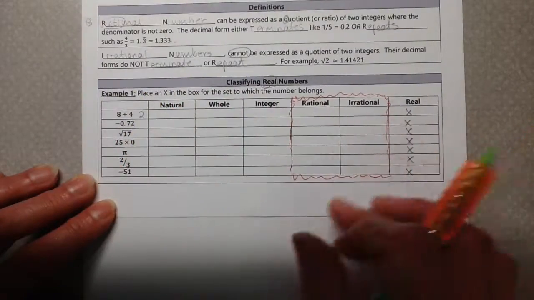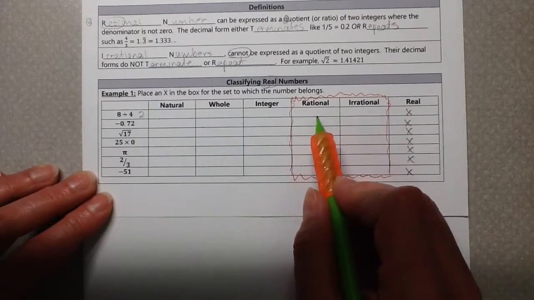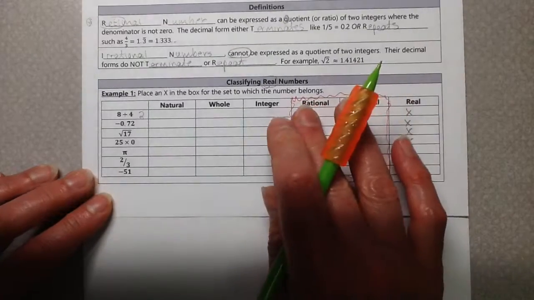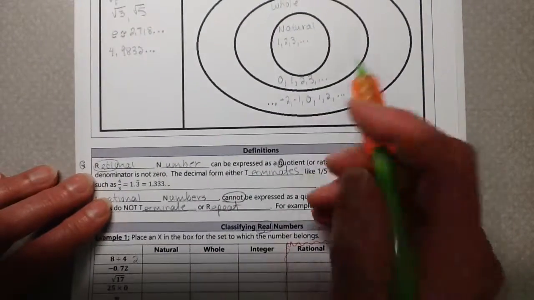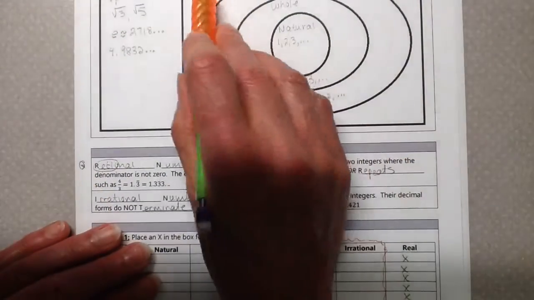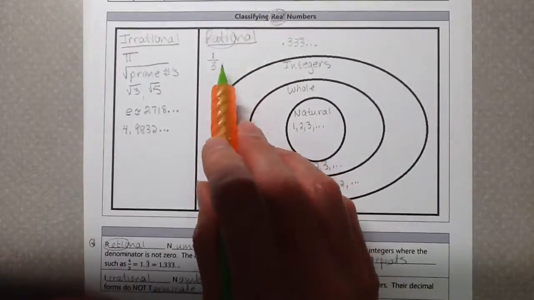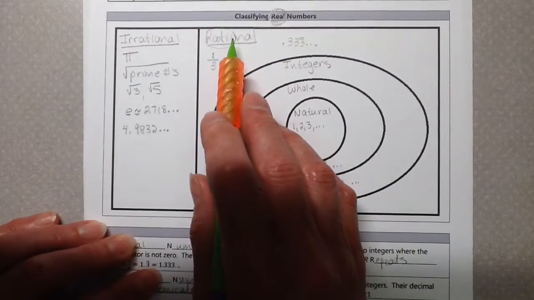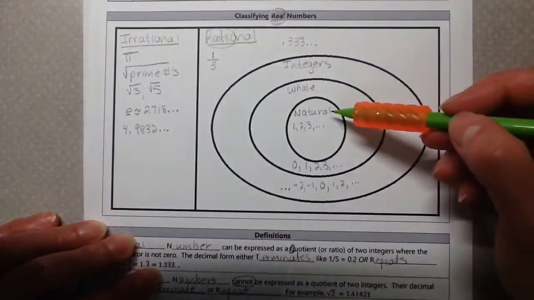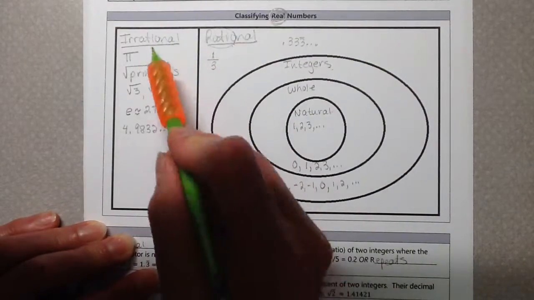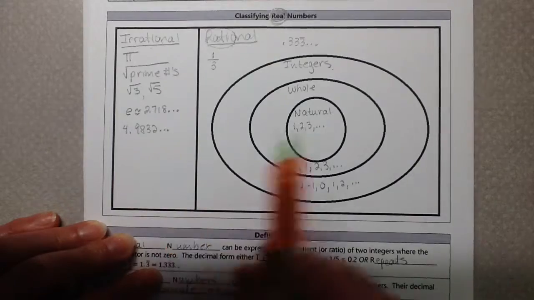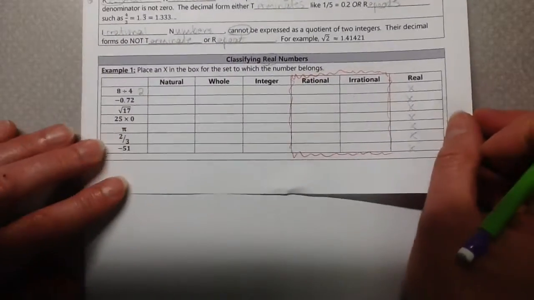Now we're going to go across here. We need to decide if it's rational or irrational. And if I go back up to my diagram, 2 falls in the natural number, so that means it's on the rational side. Now, if you say that a number is rational, you also have to decide if it's natural, whole, or integers. If you say that it's irrational, there are no other subclassifications there, so you'll be done. So let's go back down to our table.